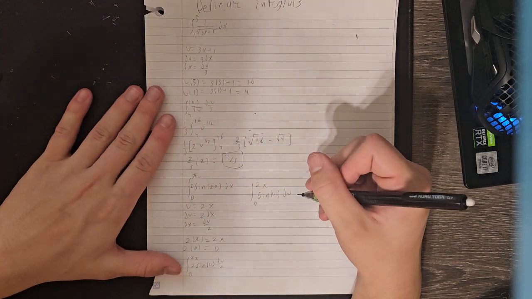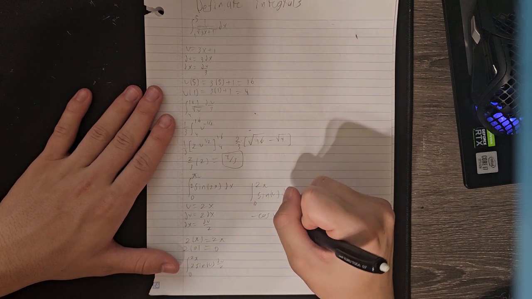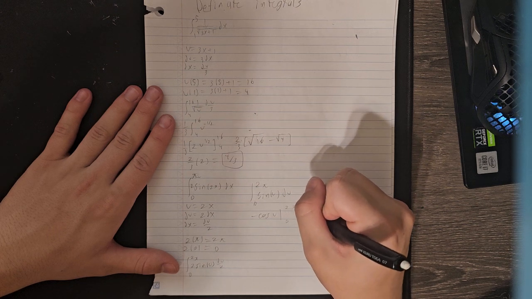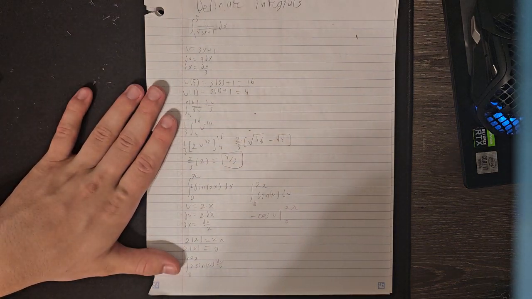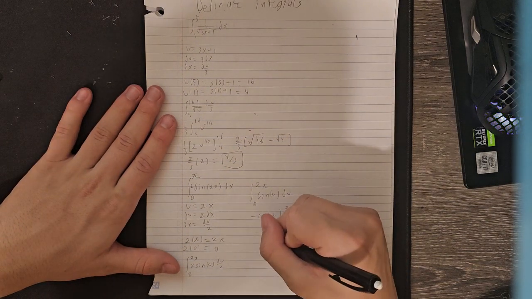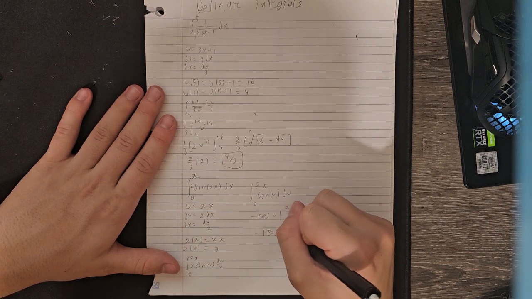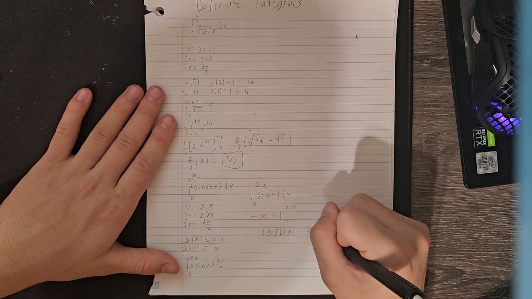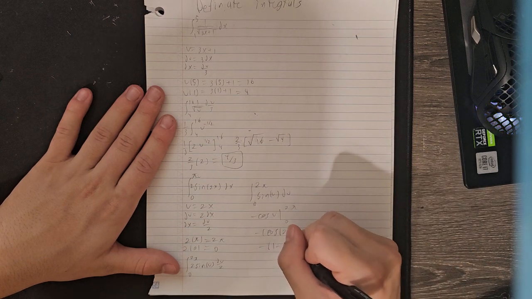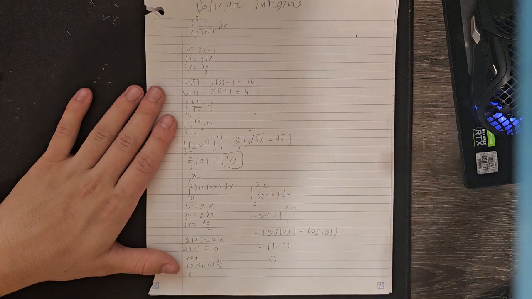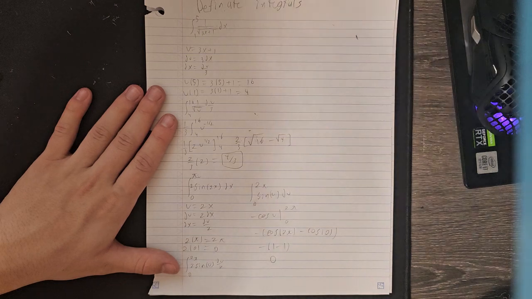Now, when we evaluate this, this is negative cosine of u, evaluated at 0 and 2 pi. And that's negative cosine of 2 pi minus negative cosine of 0. Both these are just negative 1 minus negative 1, which is just 0. And that is how you do u substitution when the integrals are definite.